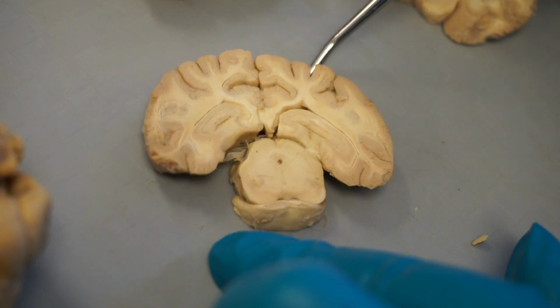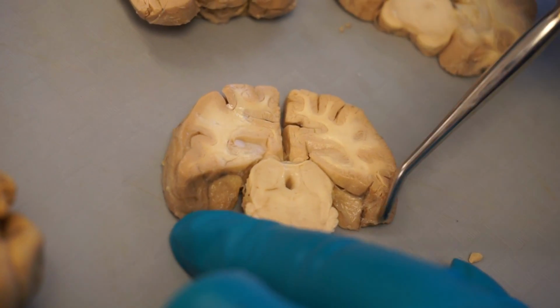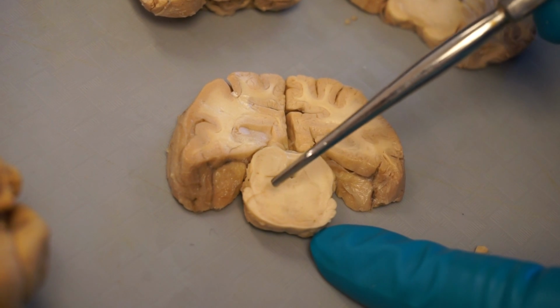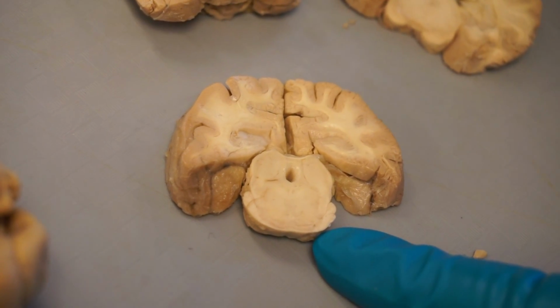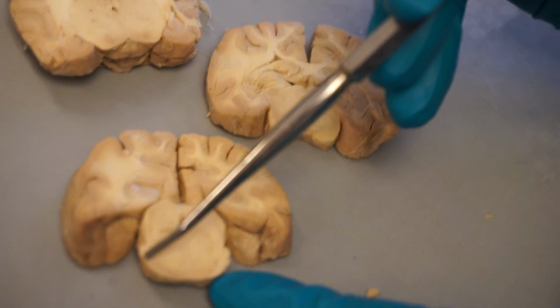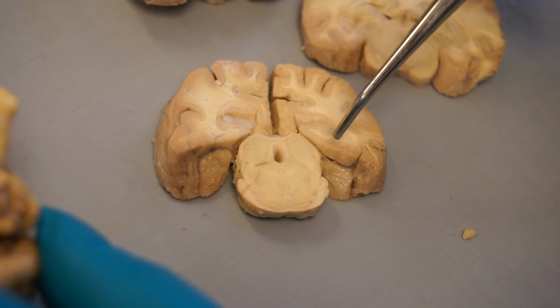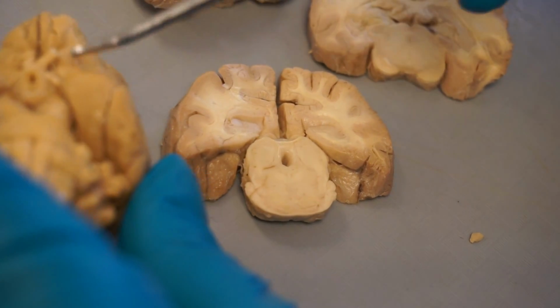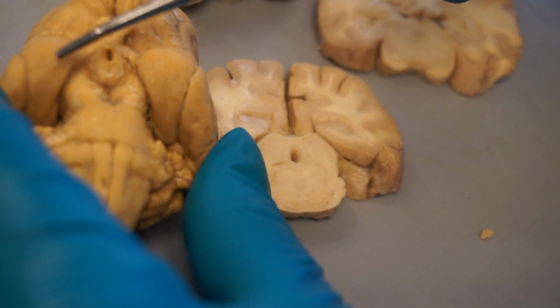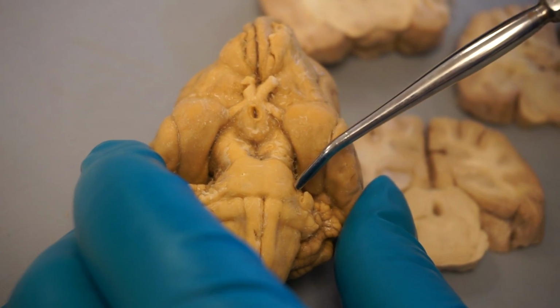So I'm going to turn this over. Now notice that instead of having the two bumps on the bottom, as we saw before, we have this very smooth curved appearance to the bottom. So we have transitioned from crus cerebri to pons.